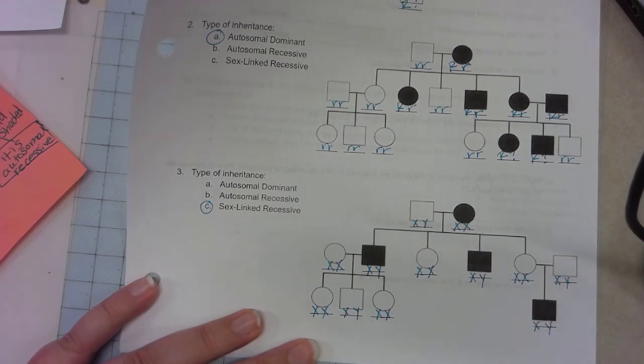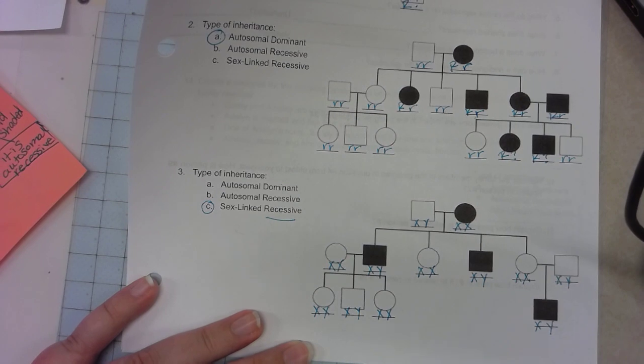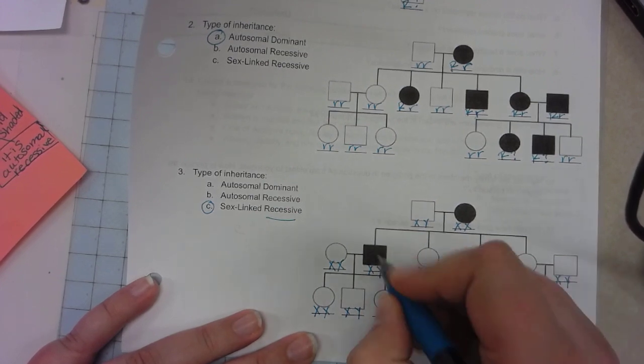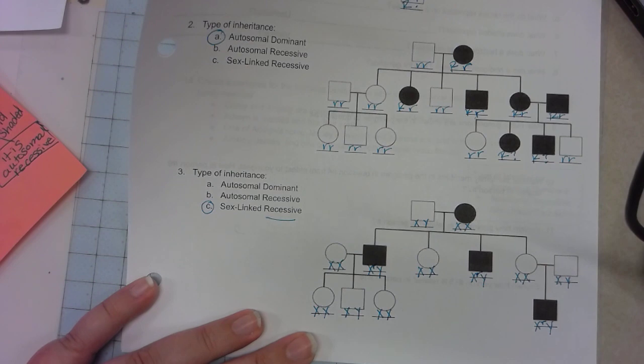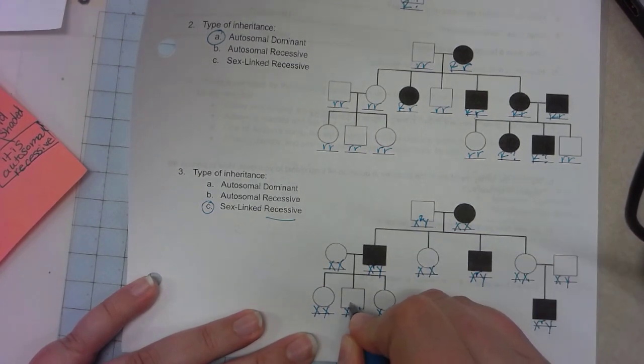Now the first people that I look at are the males that are shaded in. Because it is a sex-linked recessive trait, if they have the trait, they have to have the recessive allele. So any male that is shaded in is going to be X little r Y. So we're going to do that for all three of these that are affected, X little r Y. Any male that does not have the trait has to have the dominant allele. So they are all going to be X big R Y.